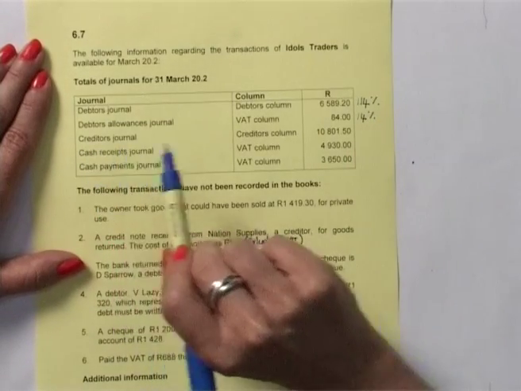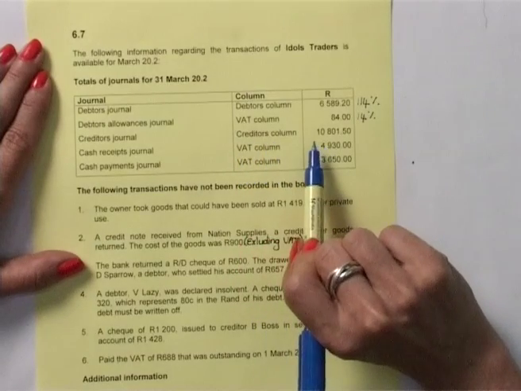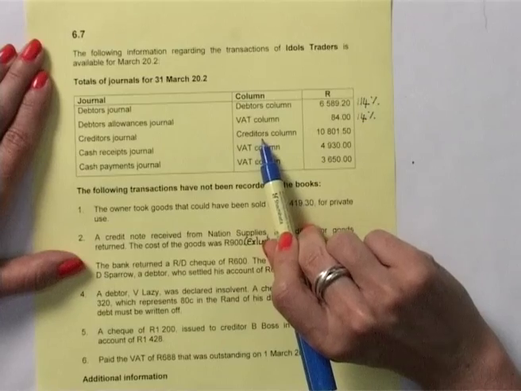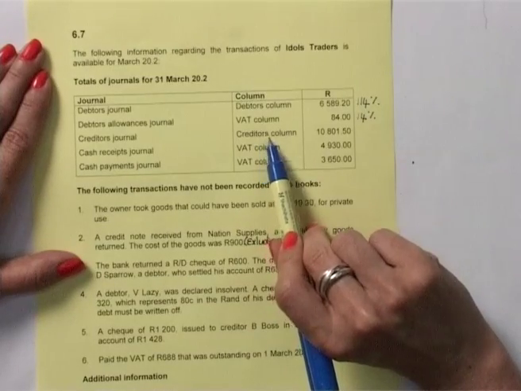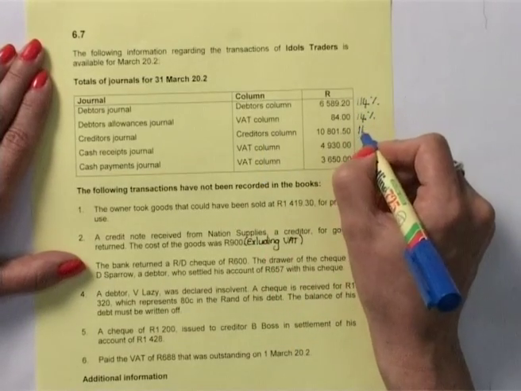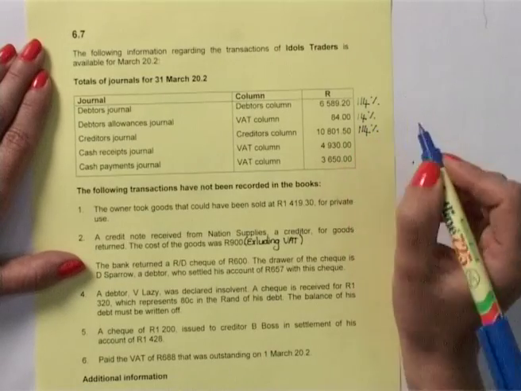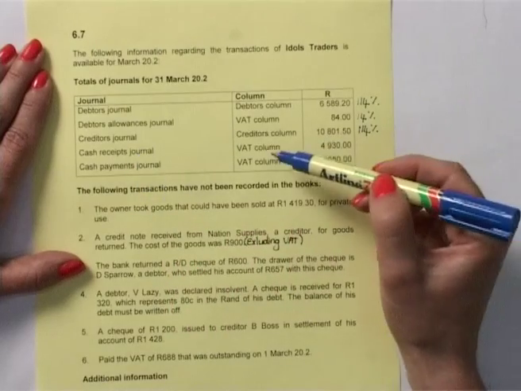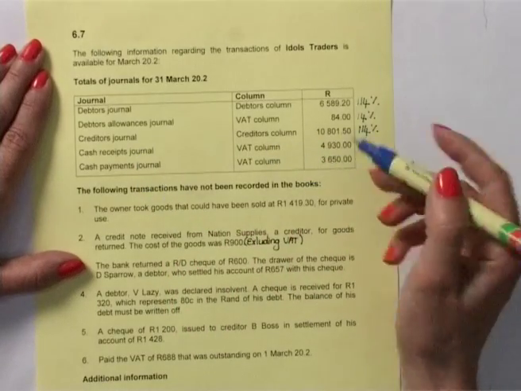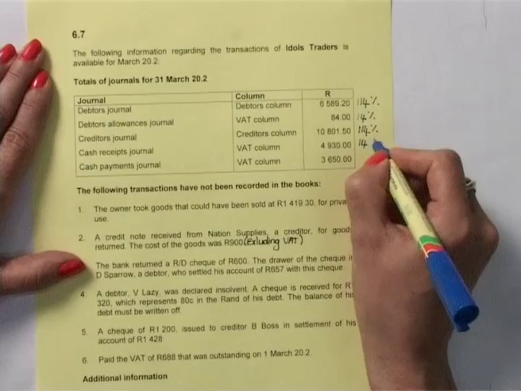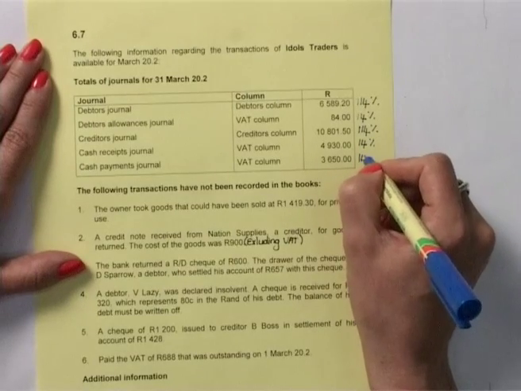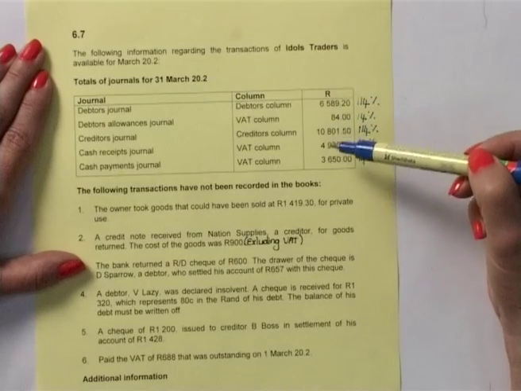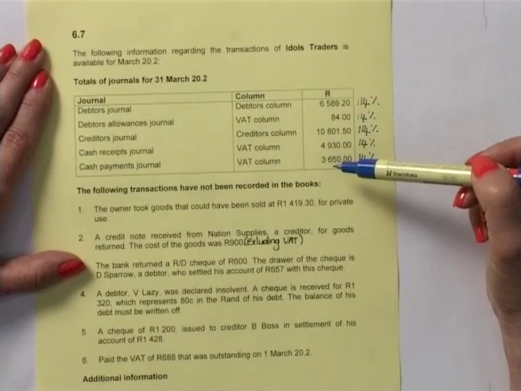In the creditors journal, the creditors column, again, when you purchase something from a creditor, they will charge you the full amount including VAT. So this will again be 114%. For both the cash receipts and the cash payments journals, they provided us with the VAT columns. So for these, we will not have to do a calculation, as they are already the 14%. We're only going to use this information once we get to the B part of the required.